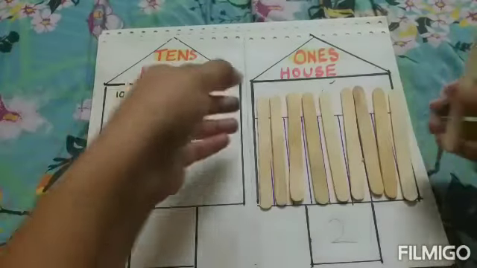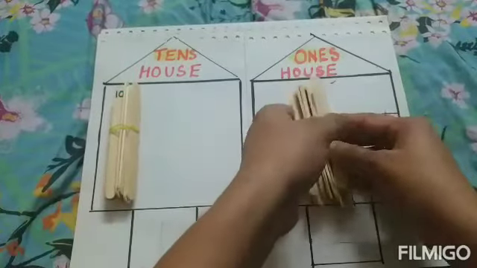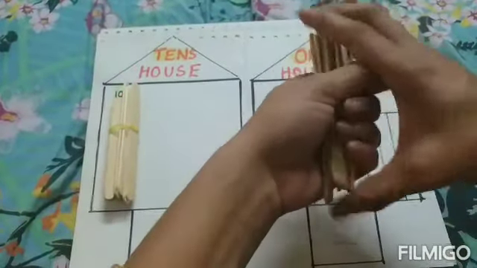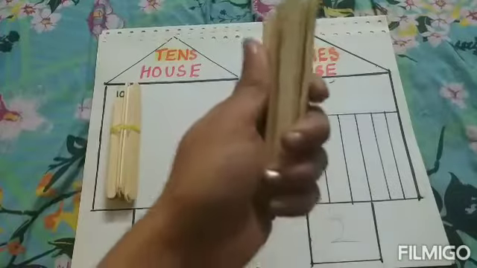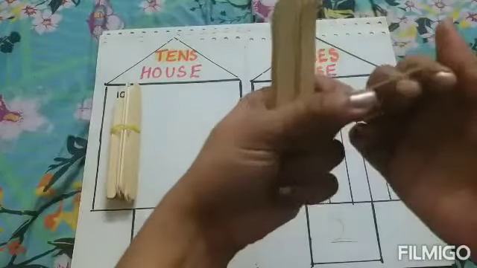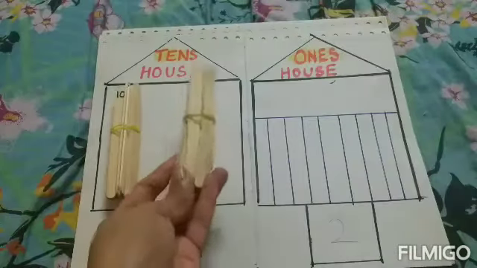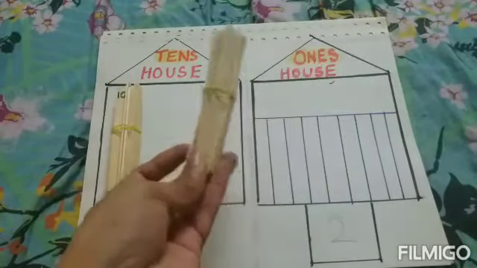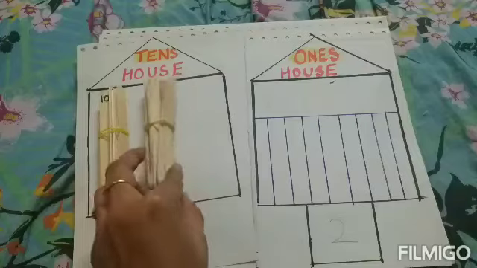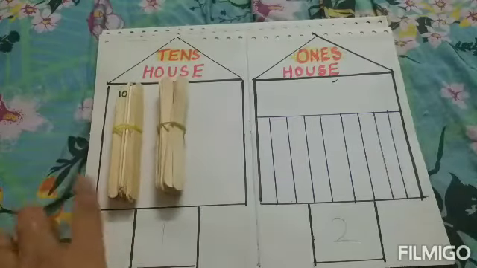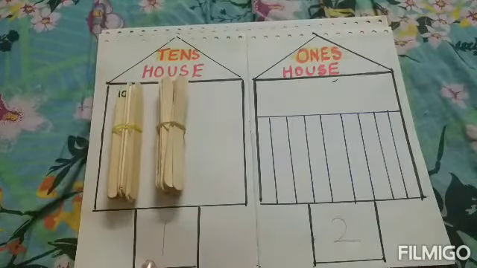So what they did? They all became one group and they formed a group of 10 and they went to the tens house to stay there. Because if you are in tens only, you can enter the tens house. Now, what is the number? Now, the number here will change.